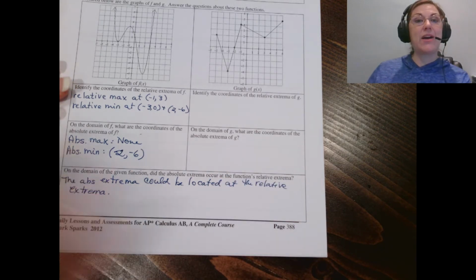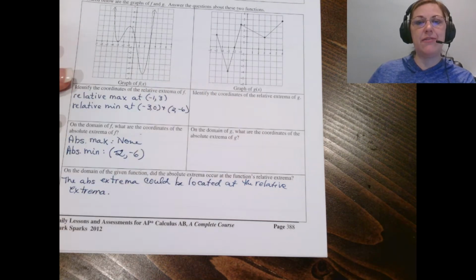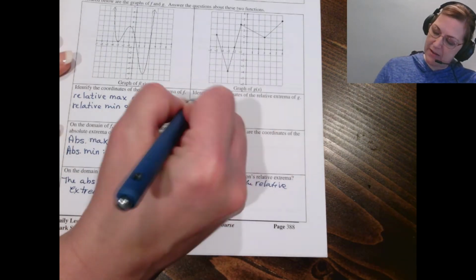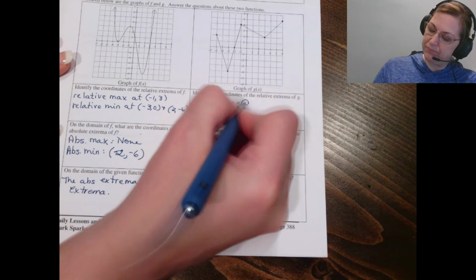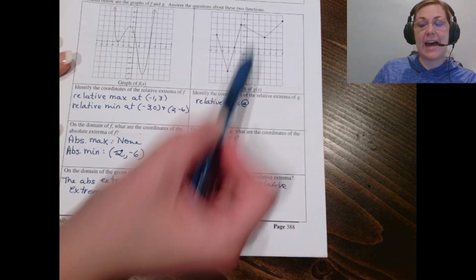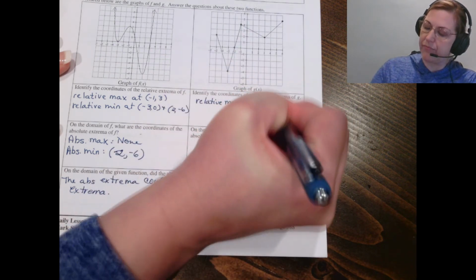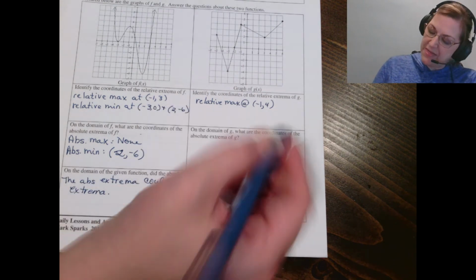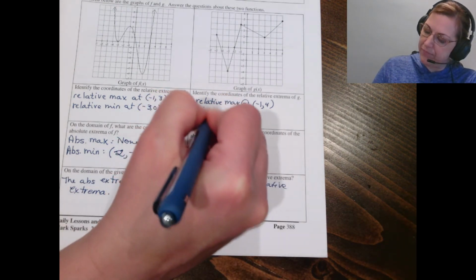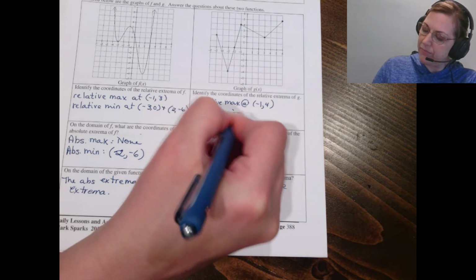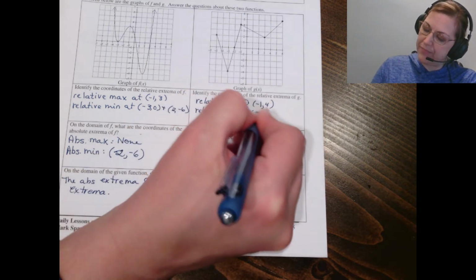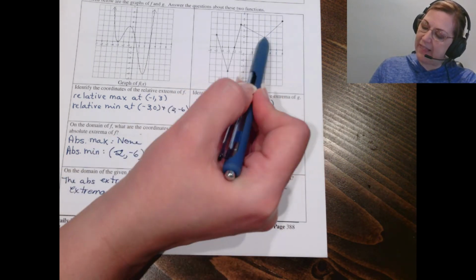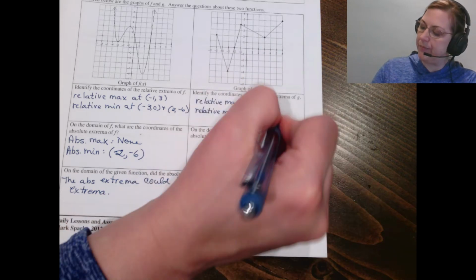Okay, let's look at the graph of g then, and we'll ask the same questions. So we're looking for the relative extrema on the graph of g. So let's do a relative max. And that's going to happen at this hill right here at (-1, 4). Okay, and then our relative minimum happens here. That's at (-3, -4). Then we have another valley right here at (3, 2).